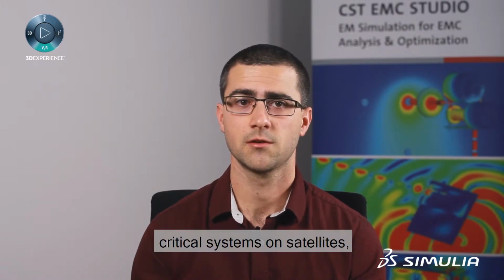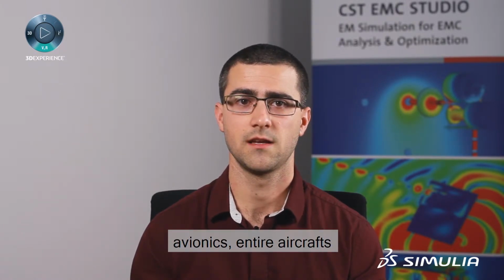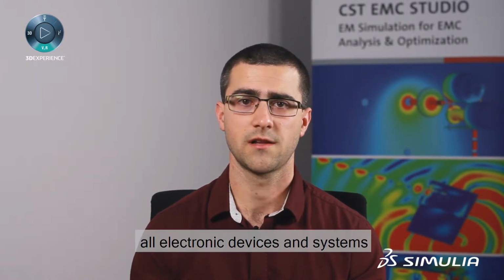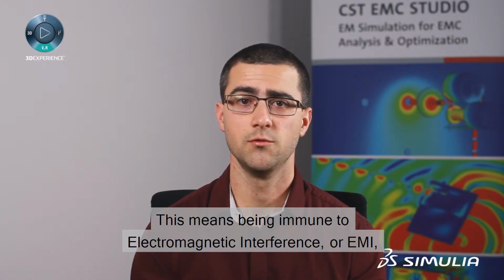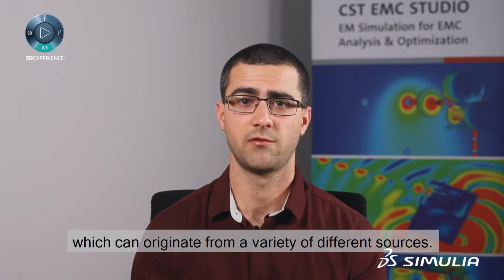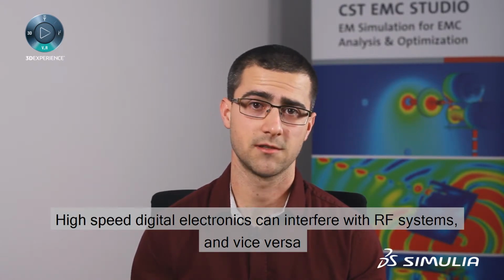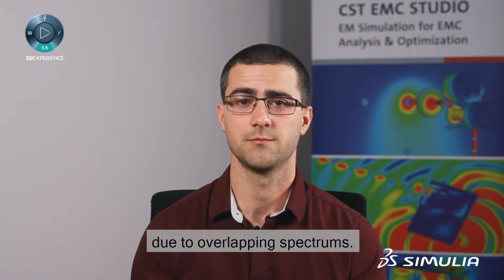Whether it be modern smartphones and wearable devices, electronic control units in vehicles, critical systems on satellites, avionics, entire aircrafts, and everything in between, all electronic devices and systems have to meet electromagnetic compatibility requirements. This means being immune to electromagnetic interference, or EMI, which can originate from a variety of different sources. High-speed digital electronics can interfere with RF systems, and vice versa, due to overlapping spectrums.